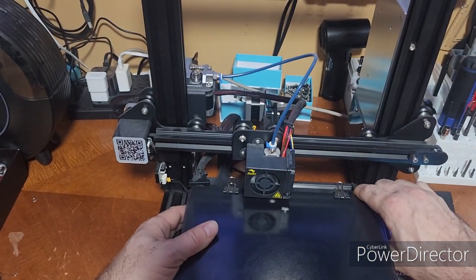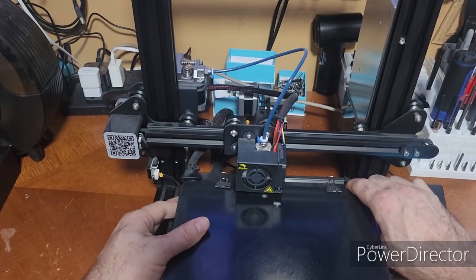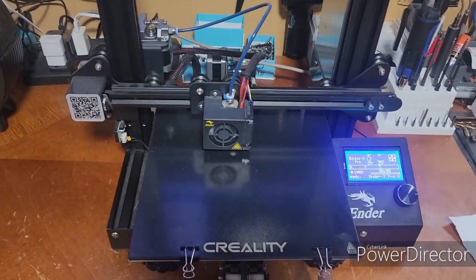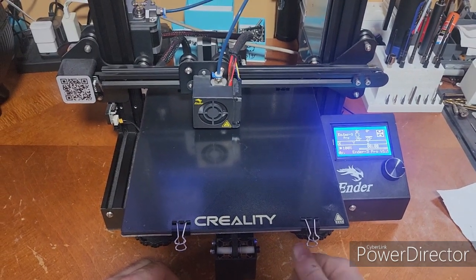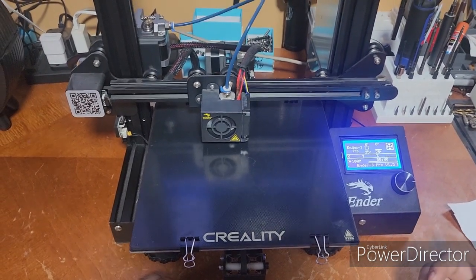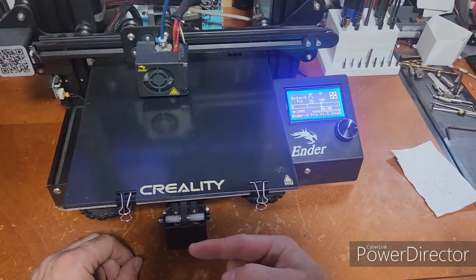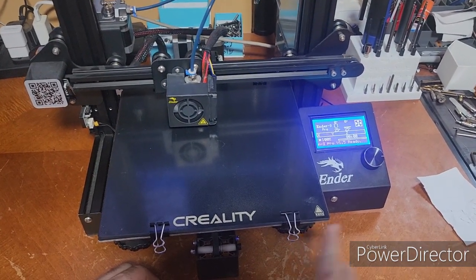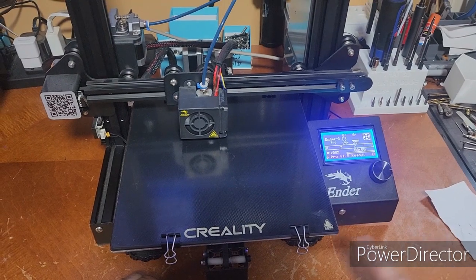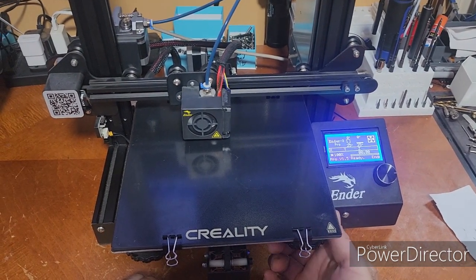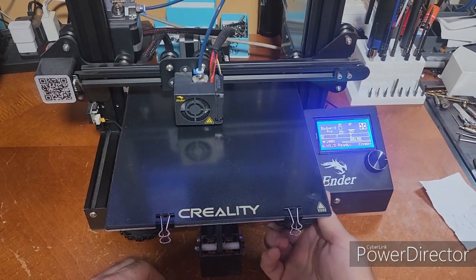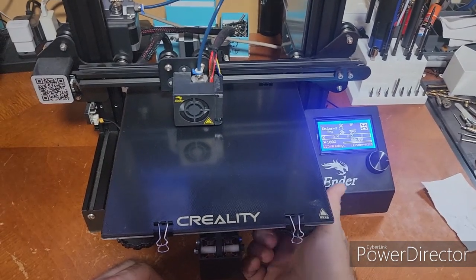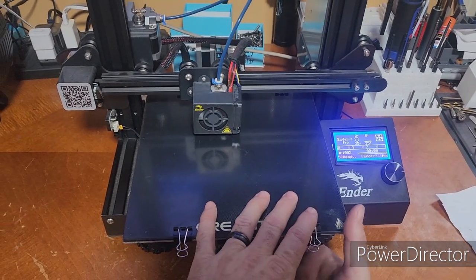Not to the left. This is confusing on the knob thing. This is the way I've learned to figure this out. If you're looking at the front of this knob, you want to turn to the right, that will tighten the bed. If you turn to the left, that will loosen the bed. So right is tight, left is loose. By turning this way, I am loosening the bed. If I turn this way, I'm tightening this thing down.